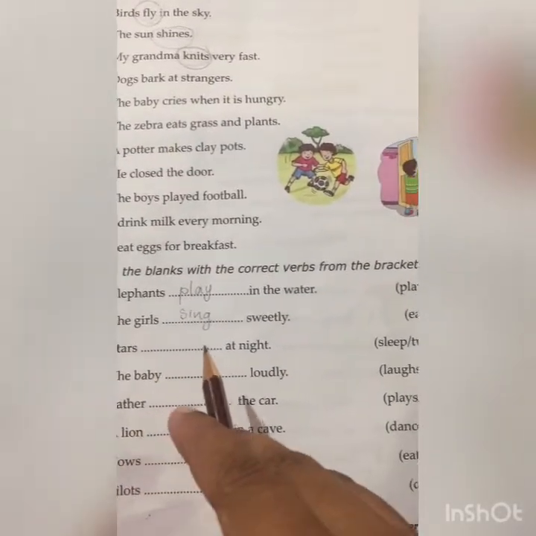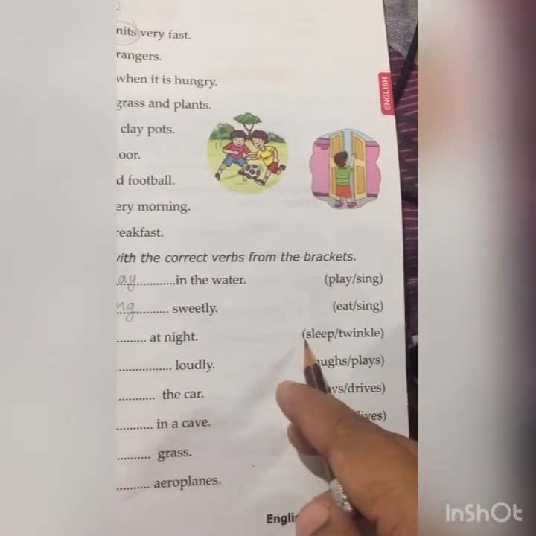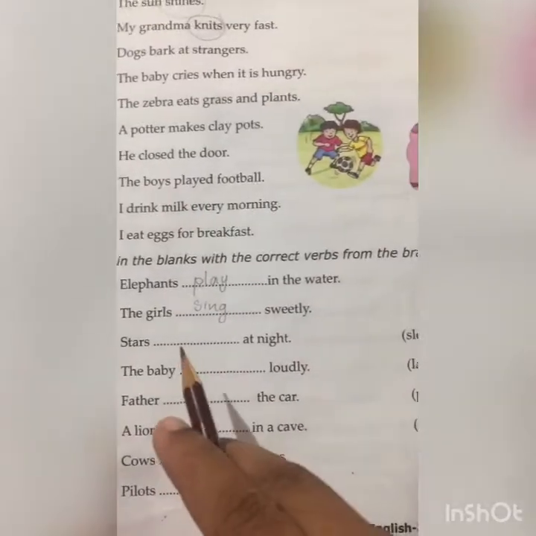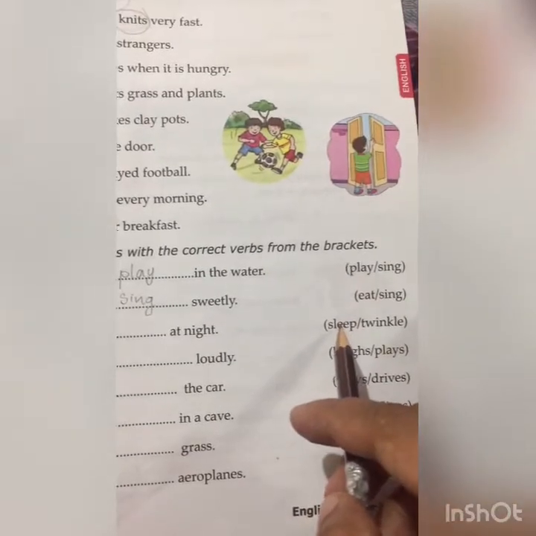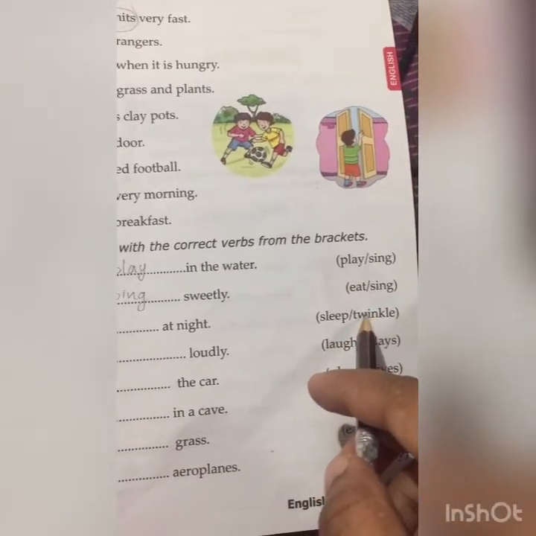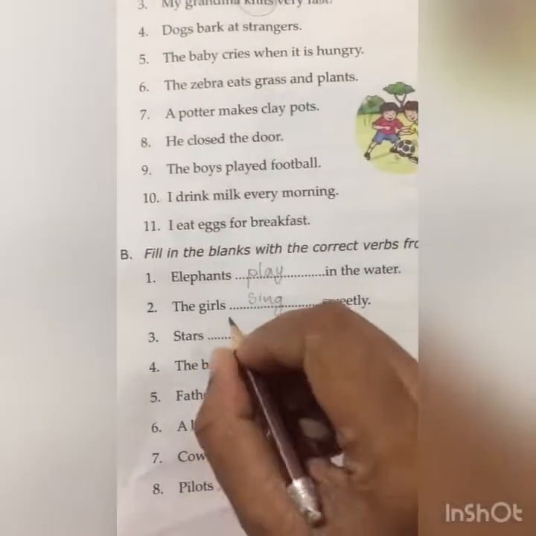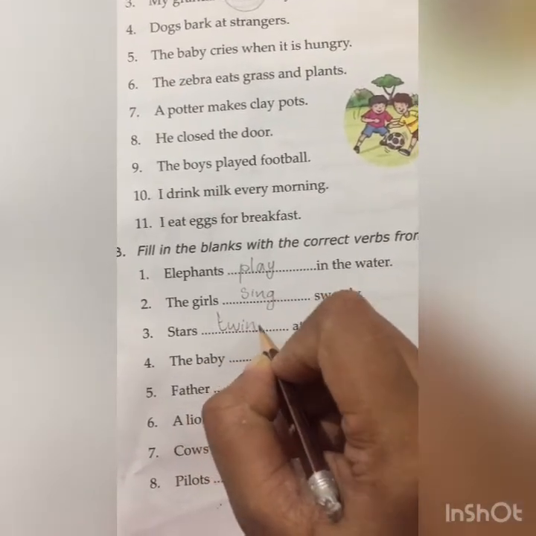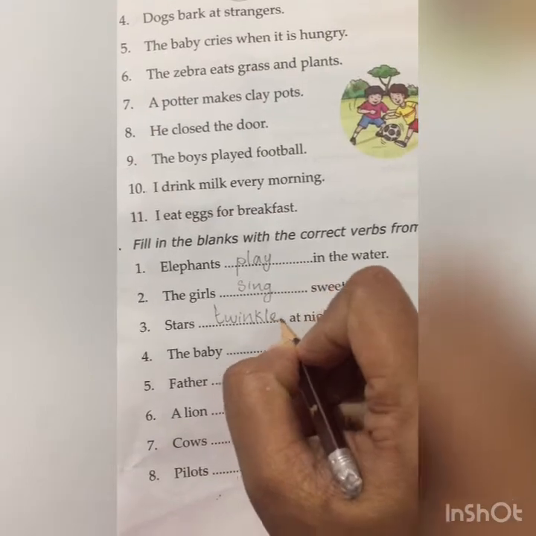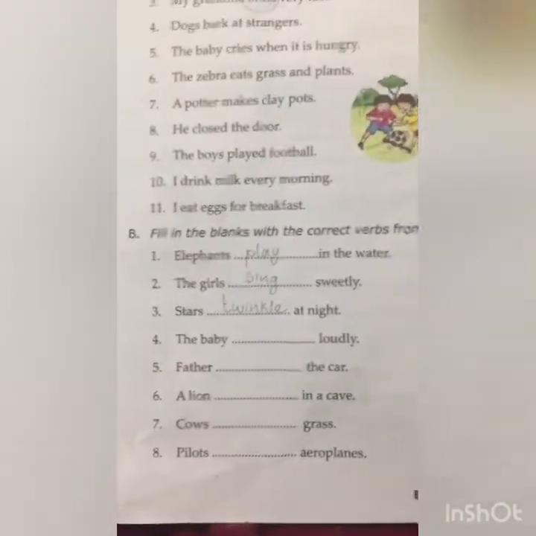Stars dash at night. Sleep or twinkle. What do the stars do at night? Do they sleep? No, they twinkle. So you have to write twinkle. Stars twinkle at night.